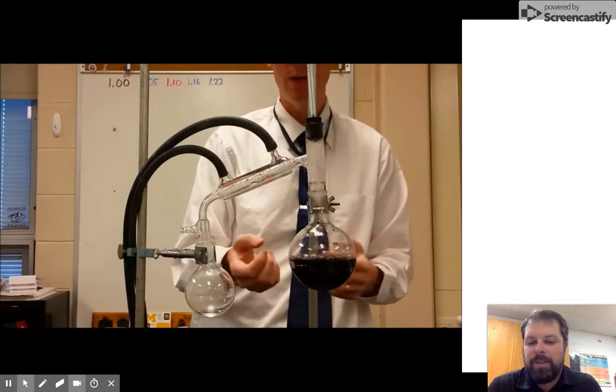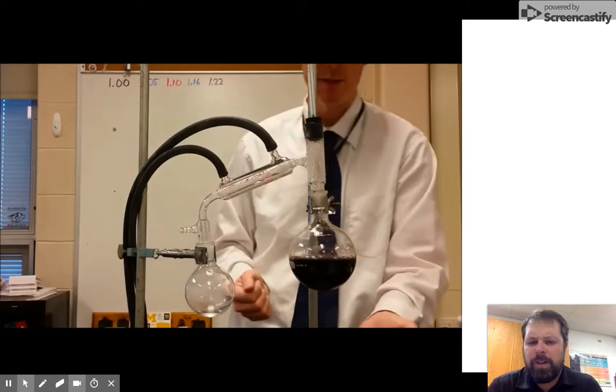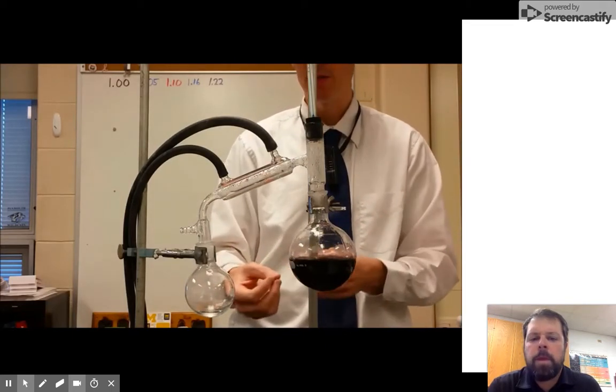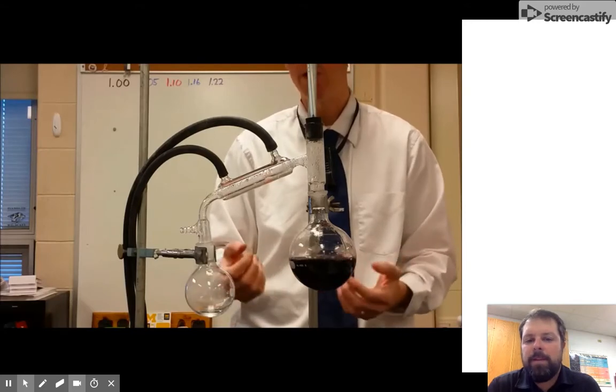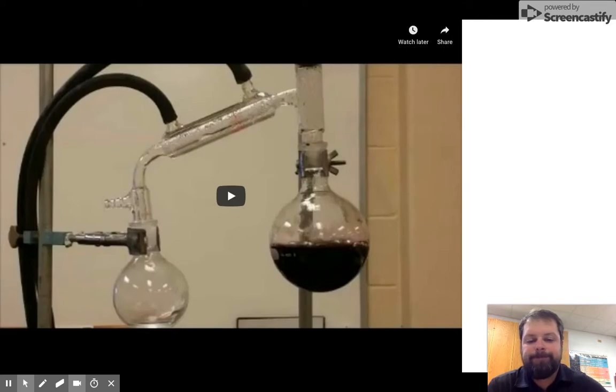You notice how the stuff in the flask on the left is much clearer. I think this is just food coloring in water, is what they're doing in the video here. But ultimately, the end result is you get clean water on the other side.